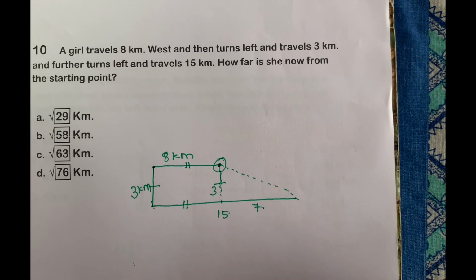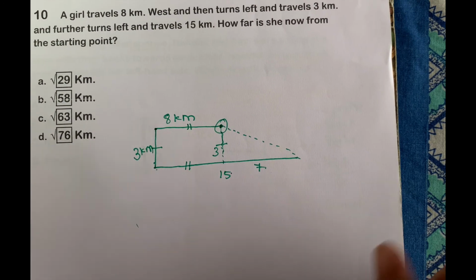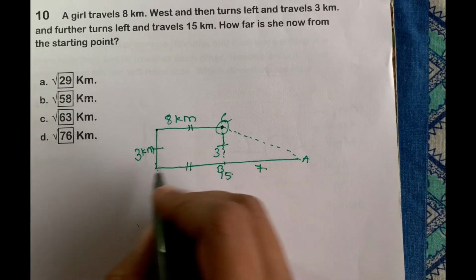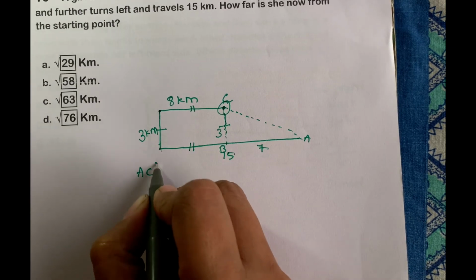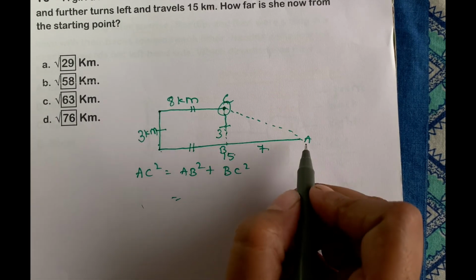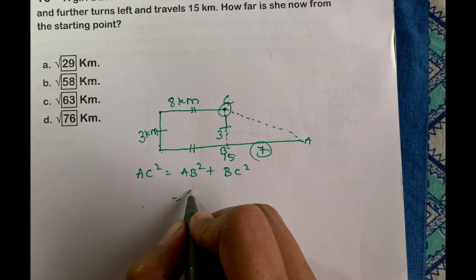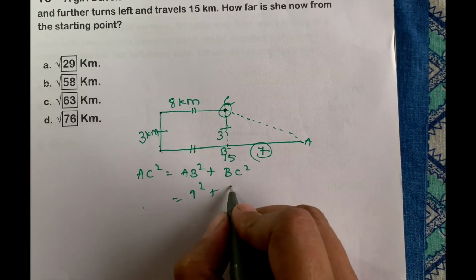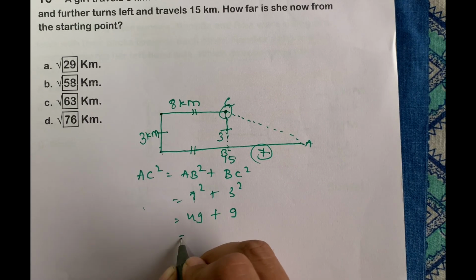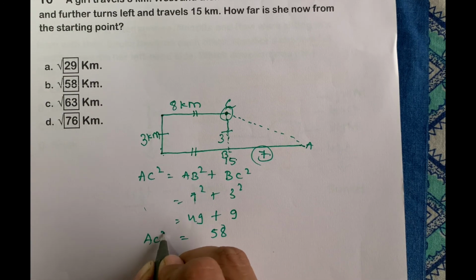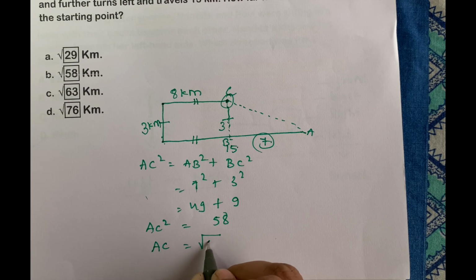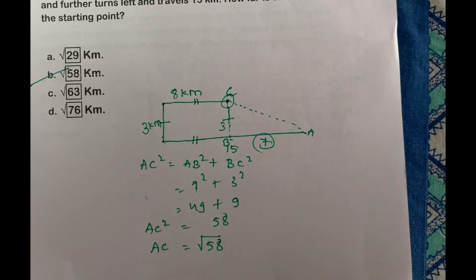And what does the Pythagorean theorem state? Let's name the three points A, B and C. AC square is equal to AB square plus BC square. What is AB? AB is 7. So 7 square plus BC, which is 3 square. 7 square is 49 plus 3 square is 9. How much is it? 58. AC square is equal to 58, so AC is equal to root of 58. Option B is the answer.